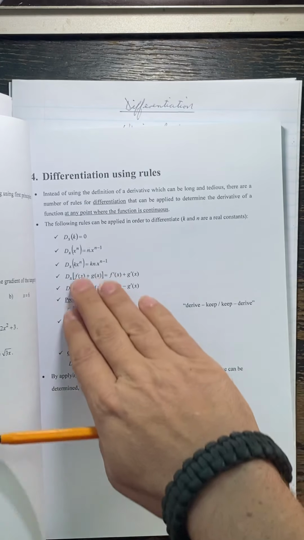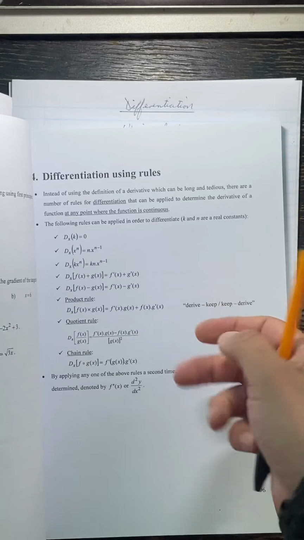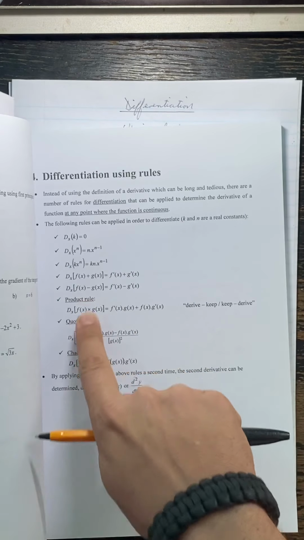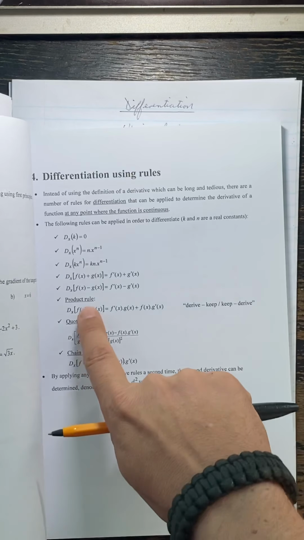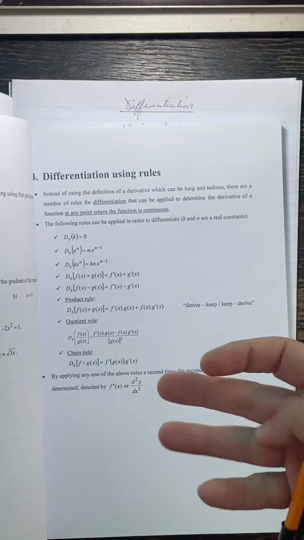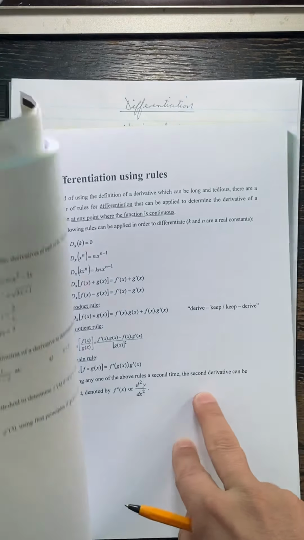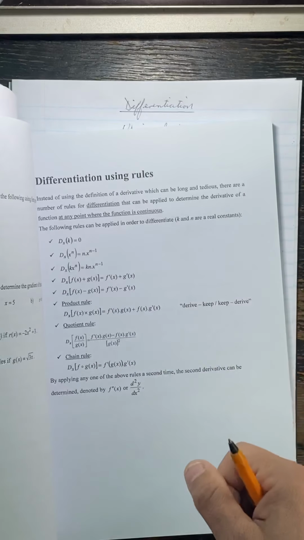Don't worry about what these say just yet. I will go through examples and show you how to do it. What I do want you to take note of is the product rule, the quotient rule, and the chain rule. Those are three methods that will help us differentiate certain functions, and we'll get to it in a second. Don't worry too much about the notation. It's much easier to go through an example, and I can show you how to do these.